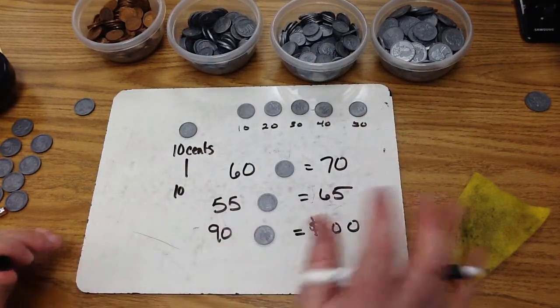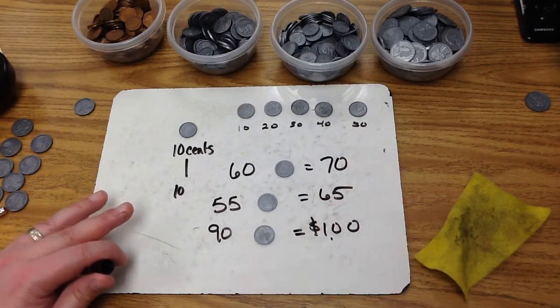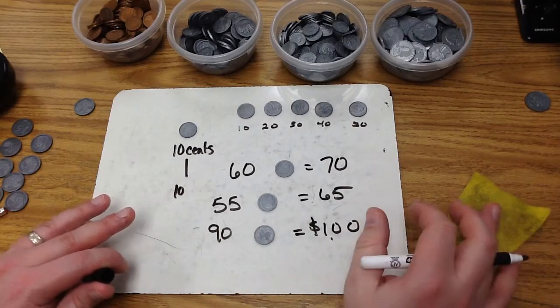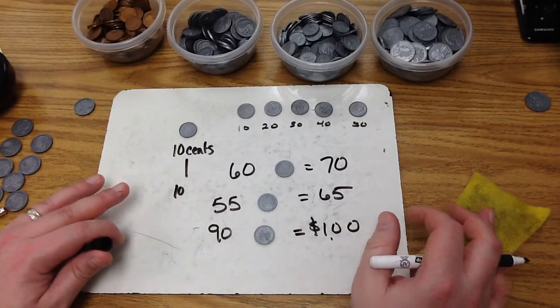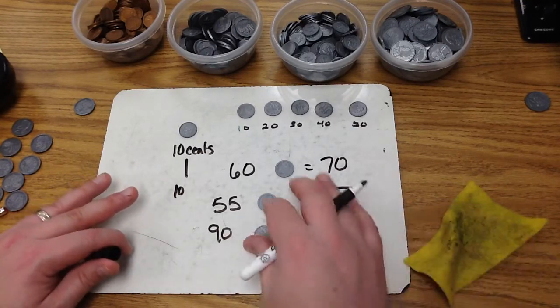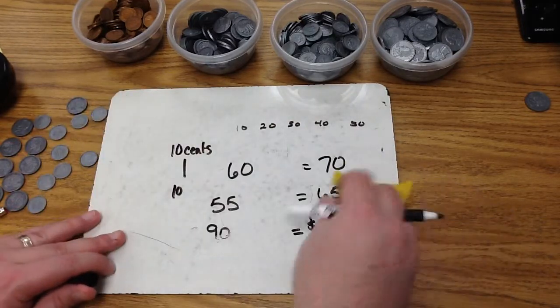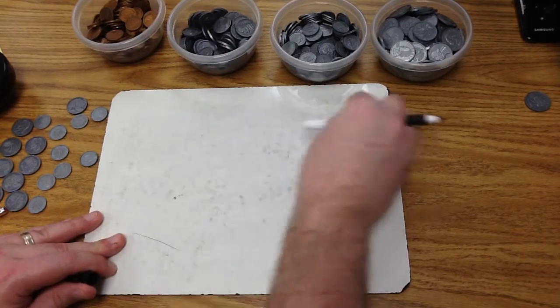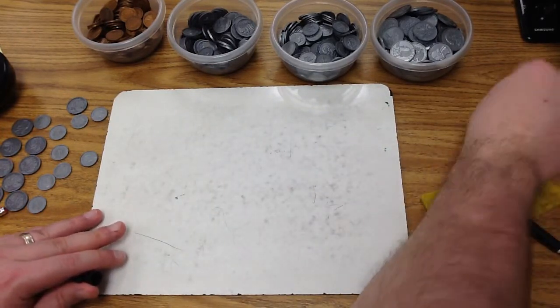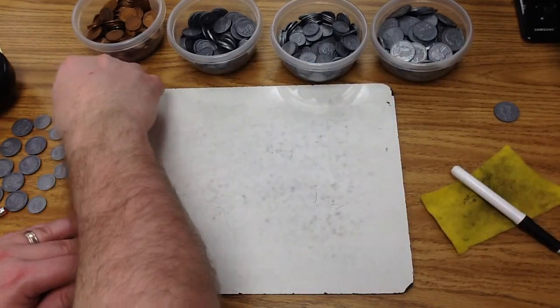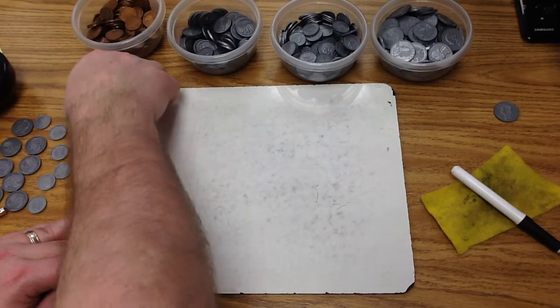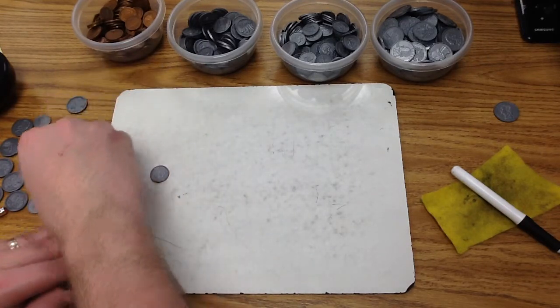Okay? It's the same concepts with everything. With a penny you count by 1, with a nickel you count by 5s, and with a dime you count by 10s. So let's take a look at this stuff. I have 10 cents.